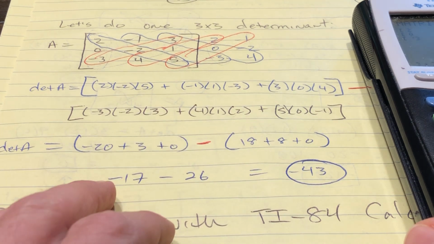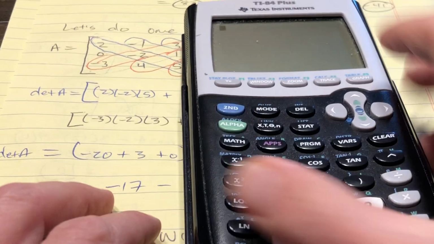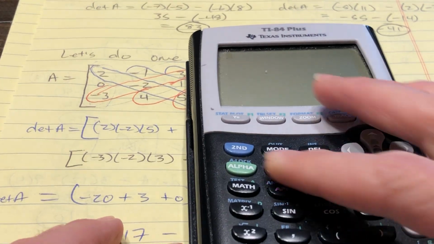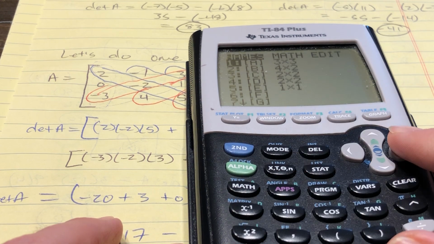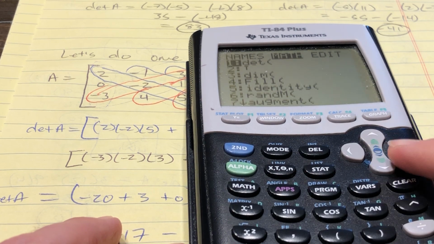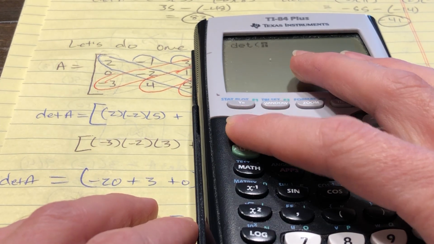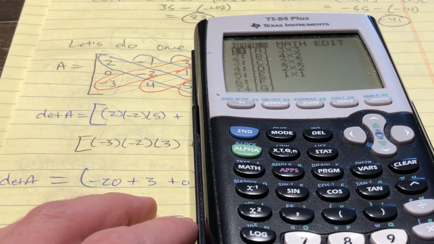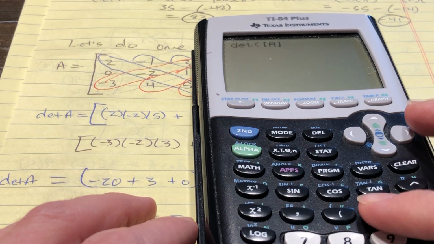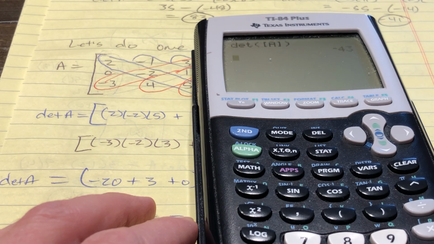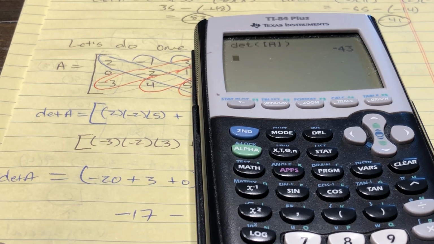Okay, then I hit second mode. I quit out of it, and I want the determinant of A. So I hit second, x to the negative first, and I go over to math. What is the first thing I see? DET. I hit enter. Now I want the determinant of what? I want the determinant of A. So second, x to the negative first, names, A, enter. You can close the parentheses. You don't have to, though. And I hit enter, negative 43.